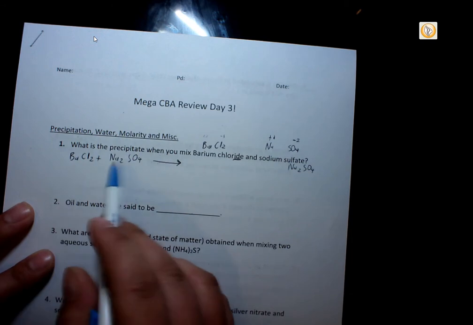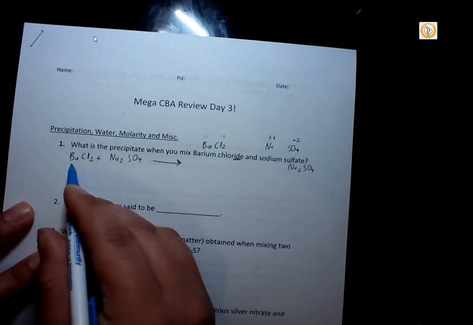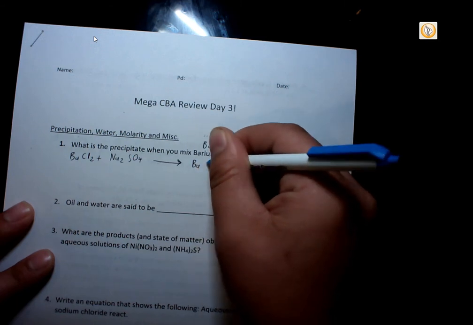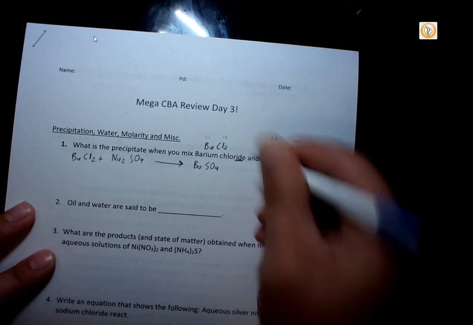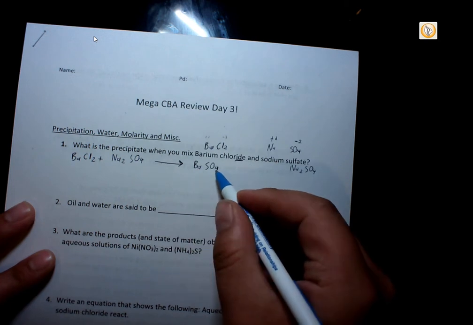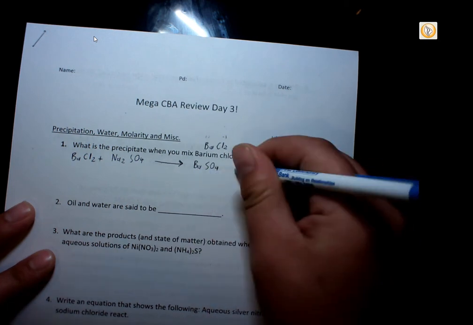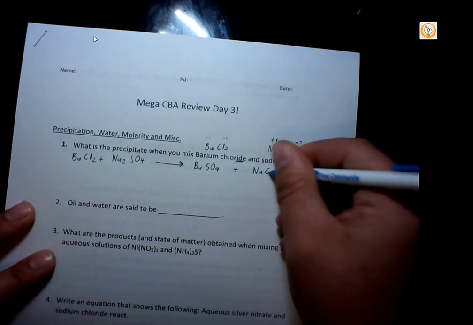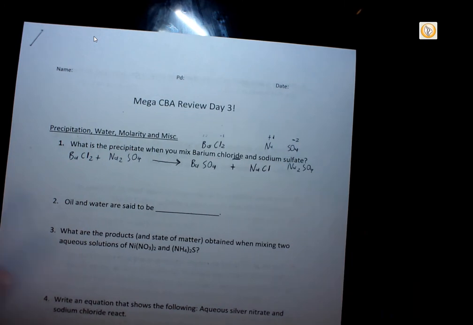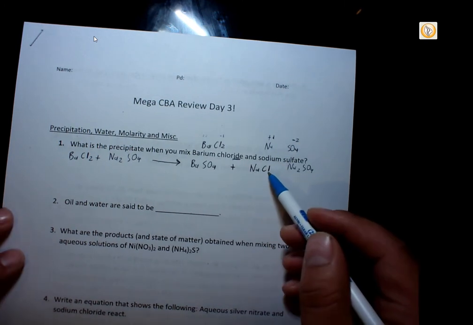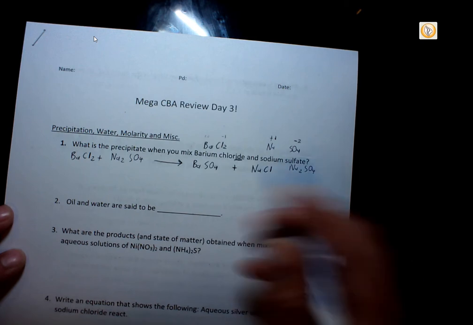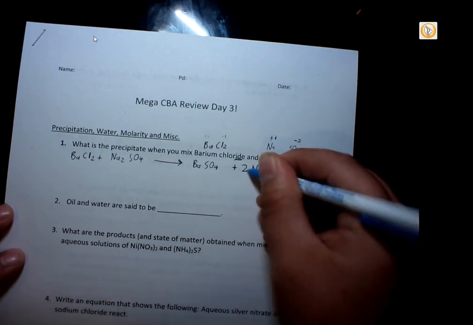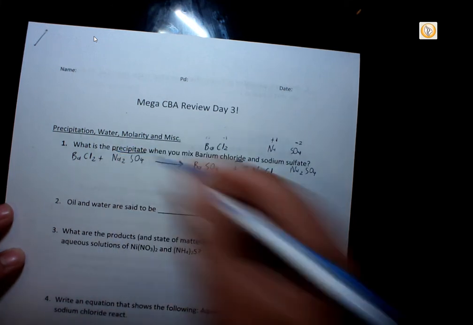Positive goes with negative and negative goes with positive. So barium is going to come into contact with sulfate, which is BaSO4. Barium is still positive 2. Sulfate is negative 2. So we don't have to do anything else to that. Sodium chloride, NaCl, salt. That should be fine as well because we have a positive 1 and a negative 1. So typically what we do next is balance, so we'll put a 2 here. And now we want to know which of these new products is the precipitate.